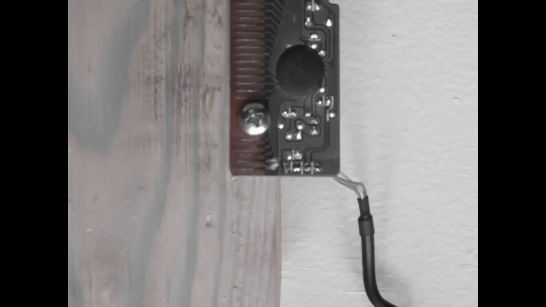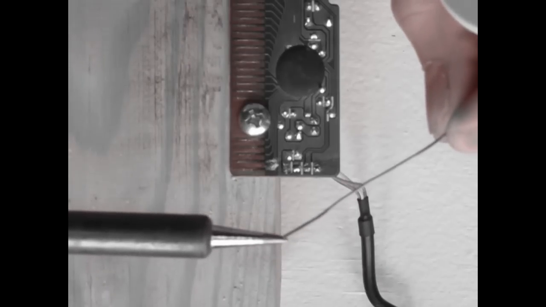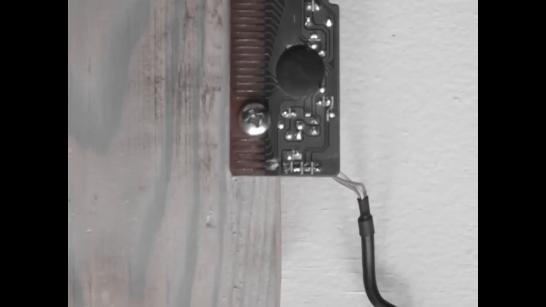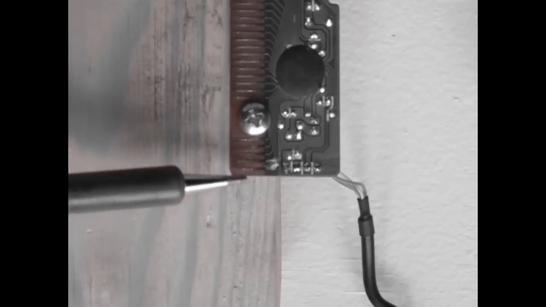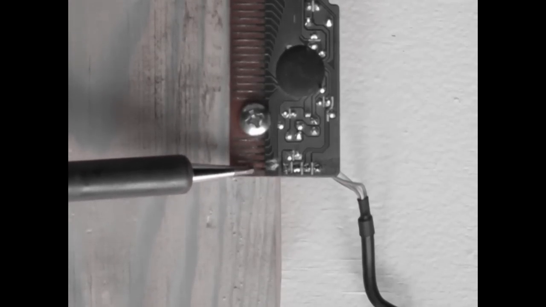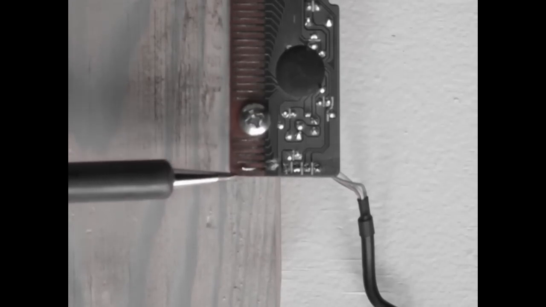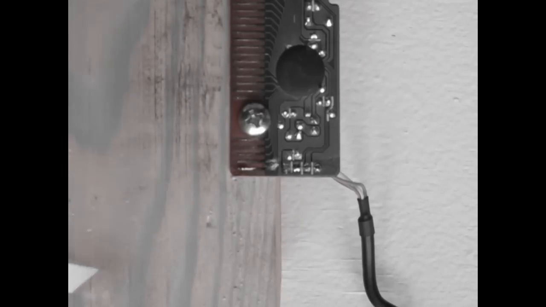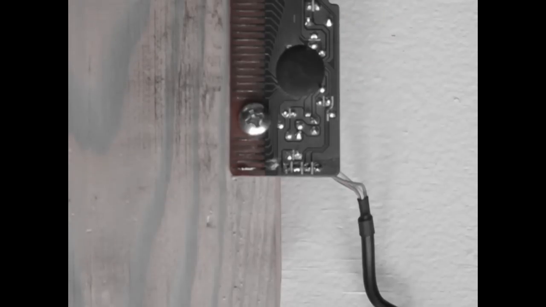So there are a couple of ways to do this. What I like to do is put a little bubble of solder on a soldering iron. So there's just a small bubble there. Then I'm just going to lay it on top of the contact and just hold it there until the contact gets nice and hot, and it will take the solder. I hope you can see that. There's a nice little bit of solder there now on the contact.